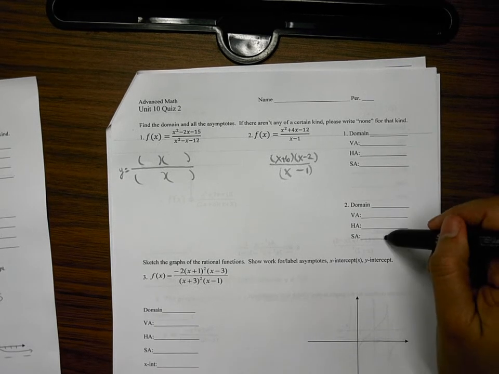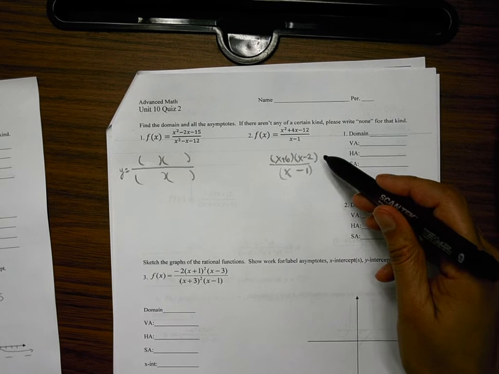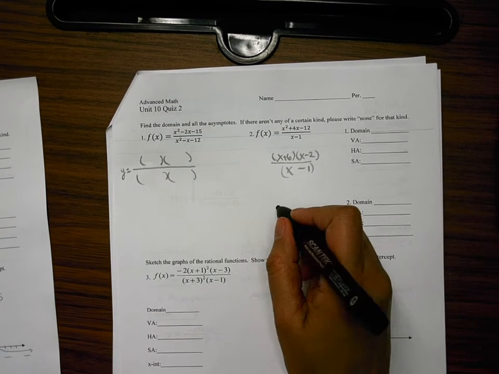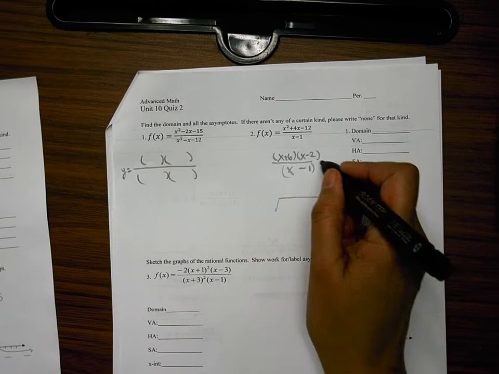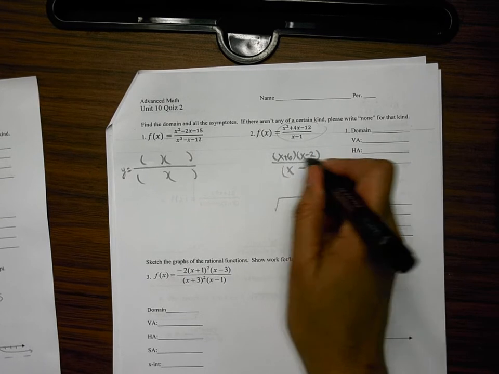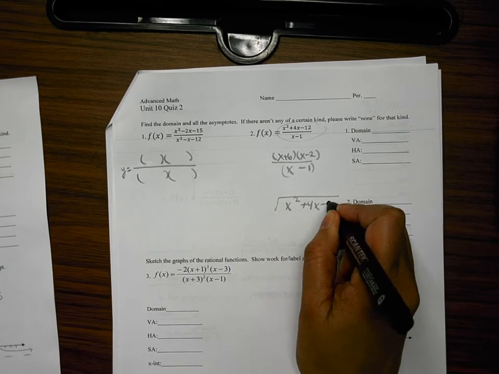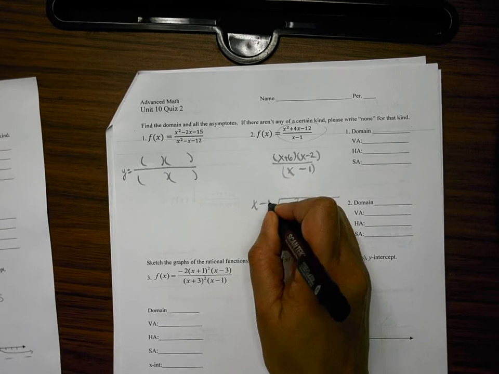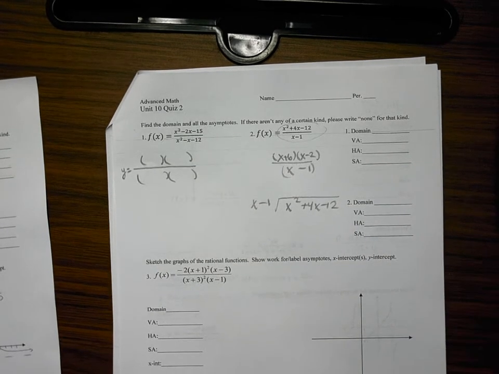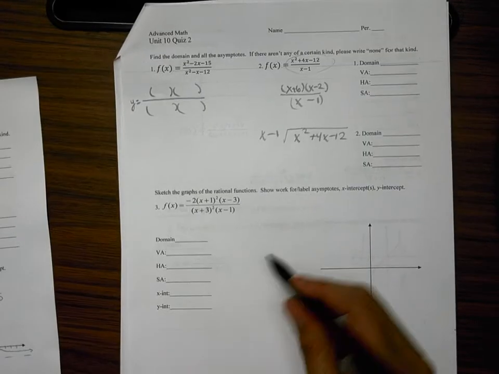Now the thing is, this one has a slant because it's top heavy, and because it's top heavy, you're going to do long division. And just a reminder, when you do long division, you do it on this one, or if it was given this way, you'd have to FOIL it out. X squared plus 4x minus 12 divided by x minus 1 to get your slant. Okay, so that's the only hint there.